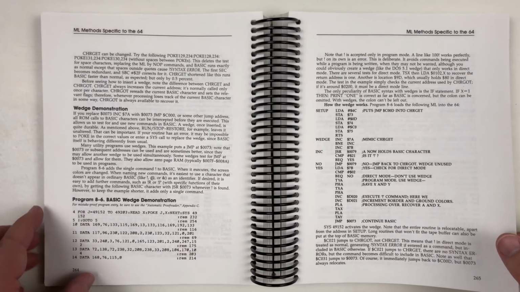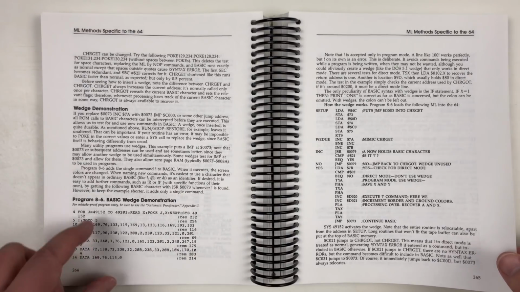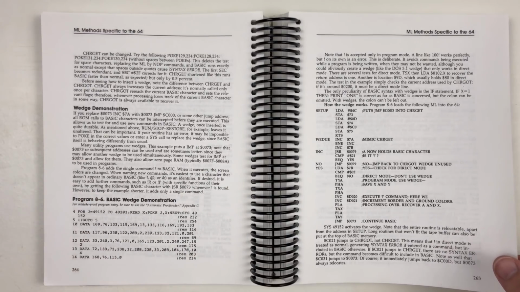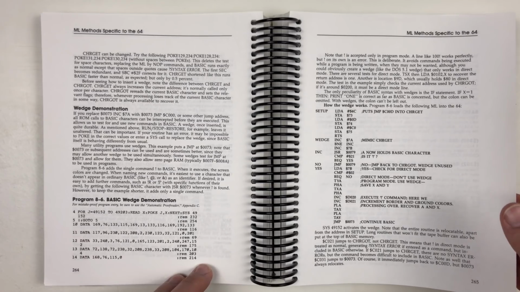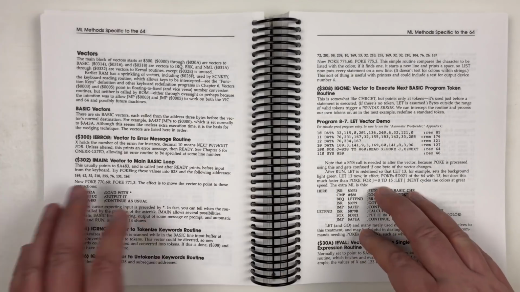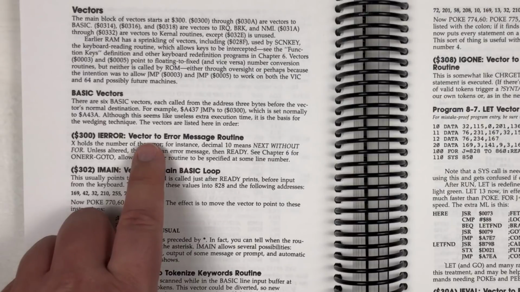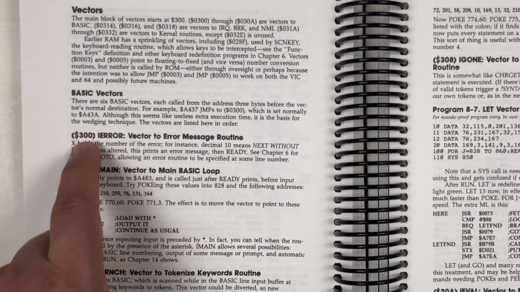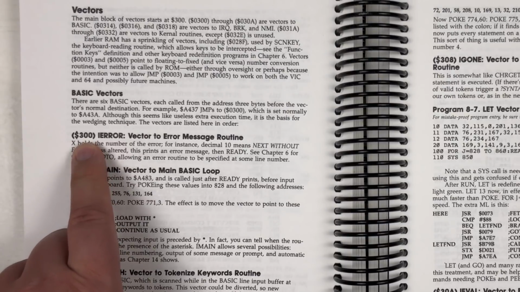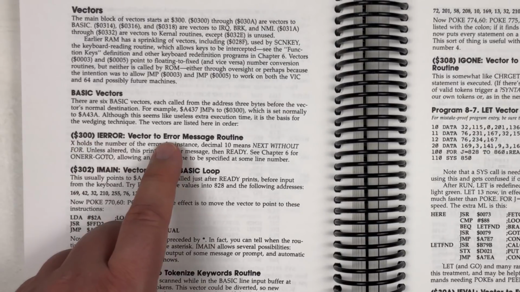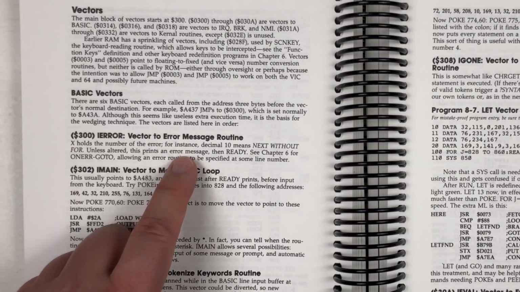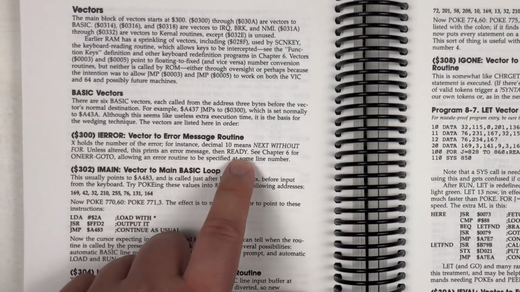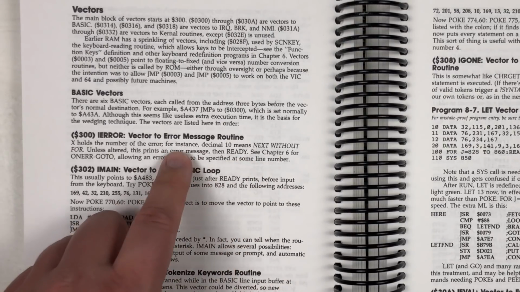So a wedge demonstration. This book has all kinds of nice little type-in programs like this, if you want to experiment. Vectors. For example, when an error happens in BASIC, a routine at location $300 is called, but you can just change that to point to a different routine to handle different errors. You don't necessarily just have to print errors with that. It just prints the error and then says READY, but you could actually extend it.